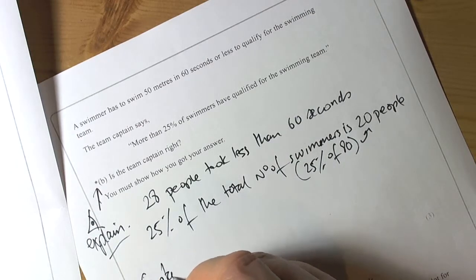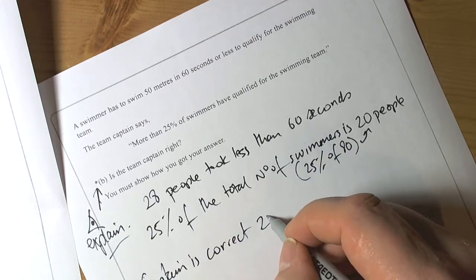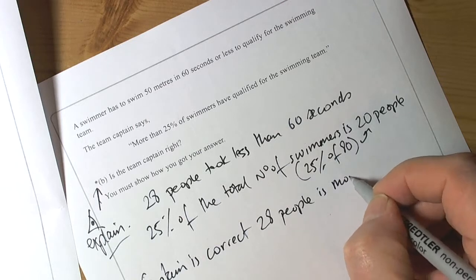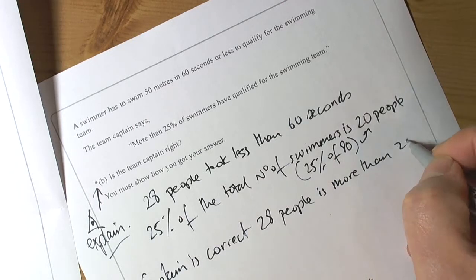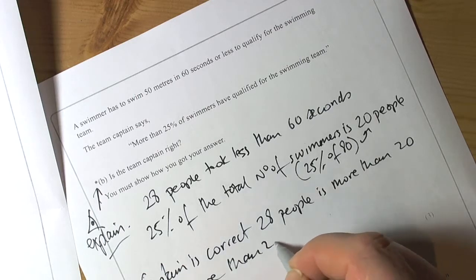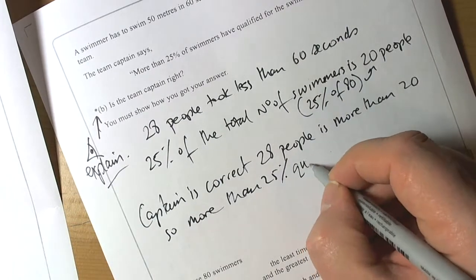So the captain is correct. 28 people is more than 20. So more than 25% qualified.